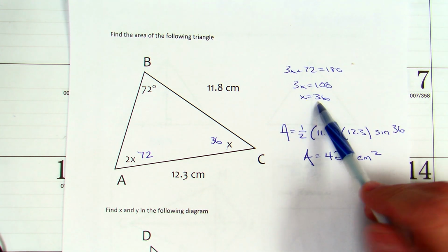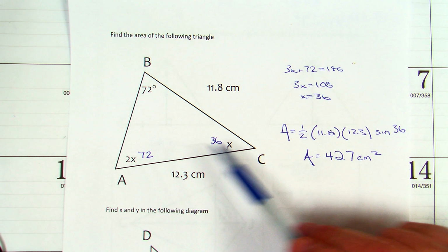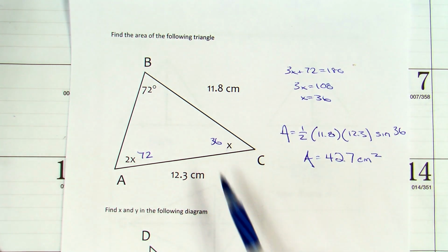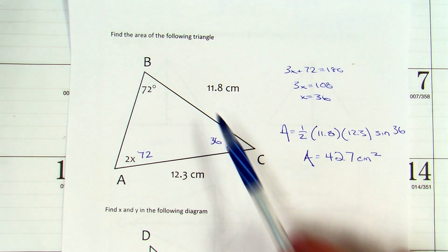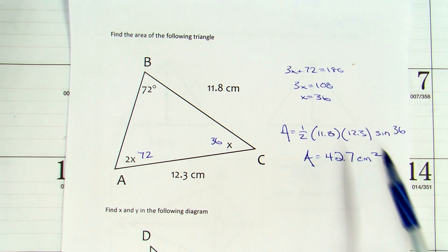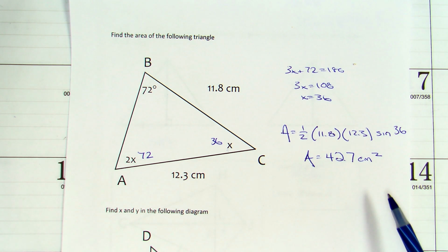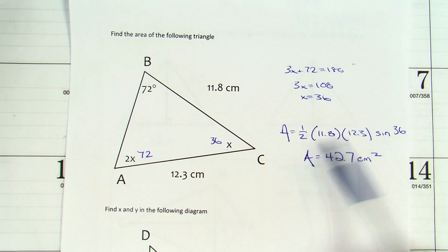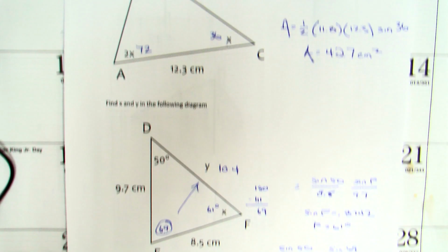X equals 36. Then you plug it back in. That would be 72 if you needed it. That would be 36. That's the one we need because that's between the two sides. So it'd be 1/2 times the product of the two sides, 11.8 and 12.3, times the sine of 36. When I do all that multiplication, it's 42.7.